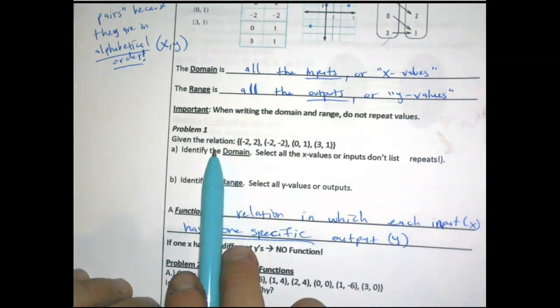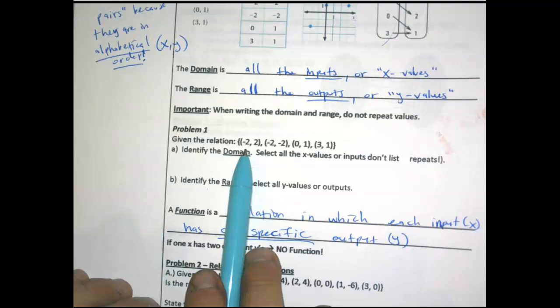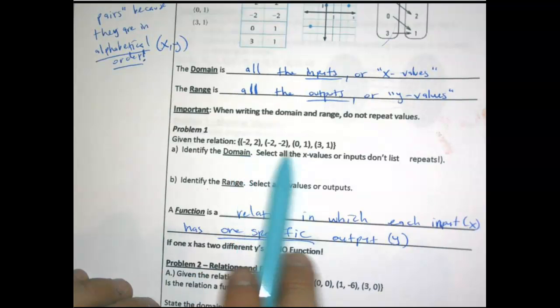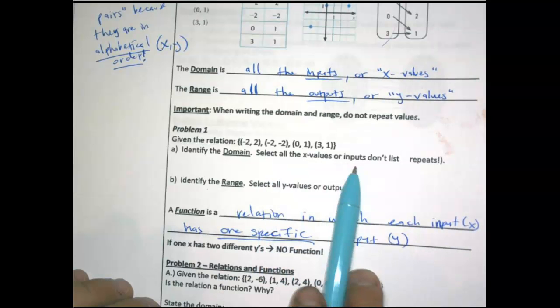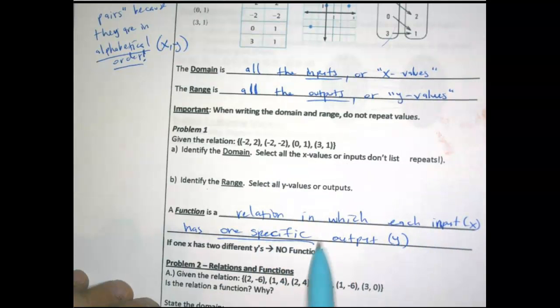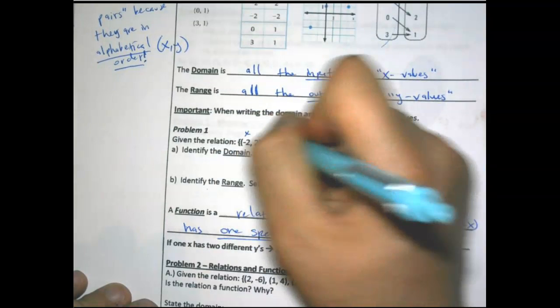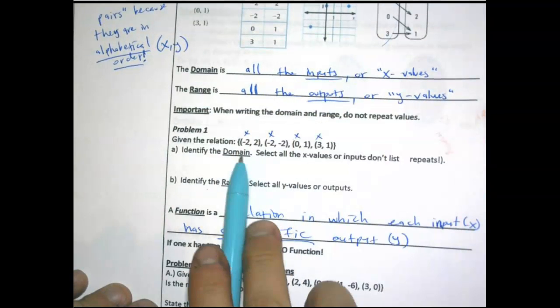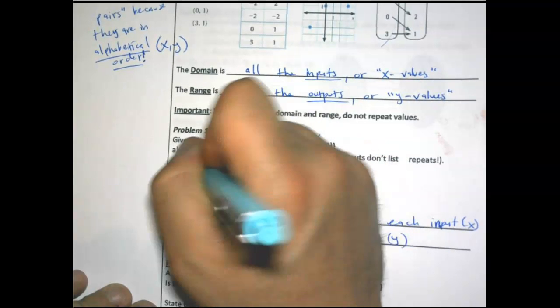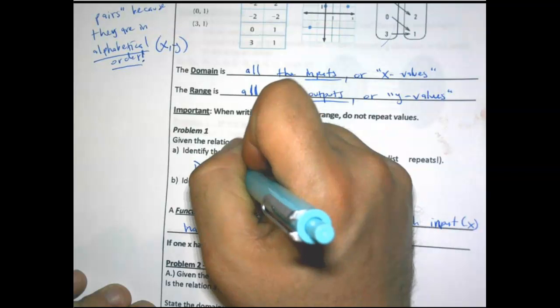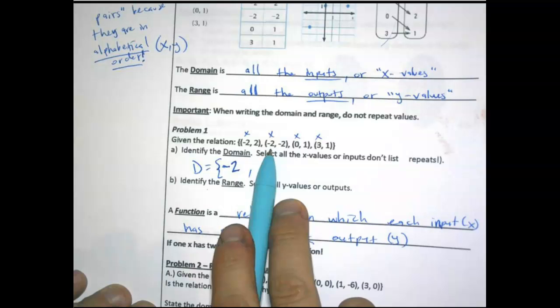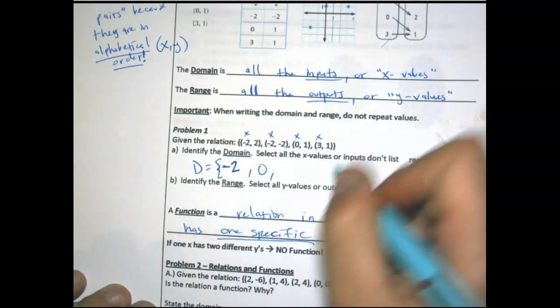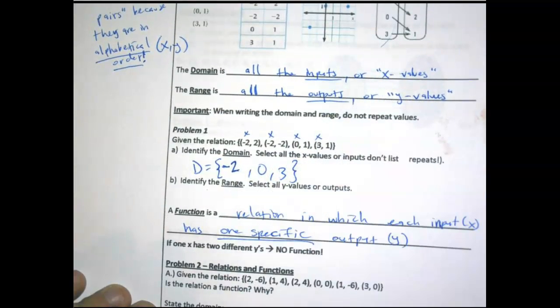So let's see. Given the relation, so you have your relation here. It looks like the same one from up there. Identify the domain. Select all the x values or inputs. Don't list repeats. So the domain is, remember, it's all the x values. No need to list the repeats. So we can put D equals -2, right? D for domain, -2. Don't need to put -2 again. 0 and 3, and that's your domain.